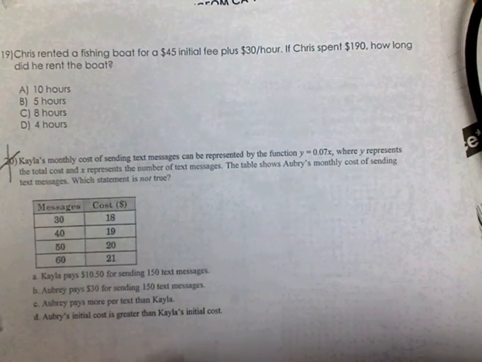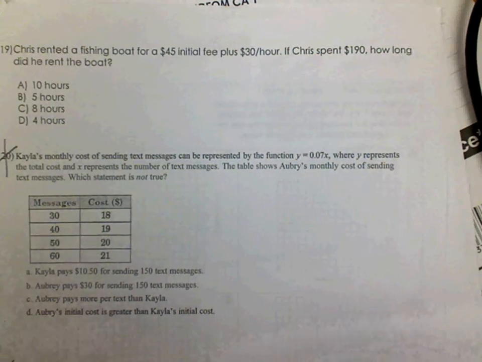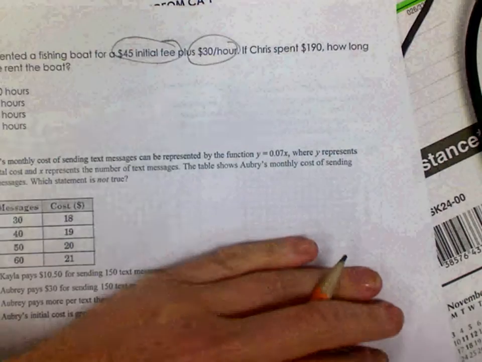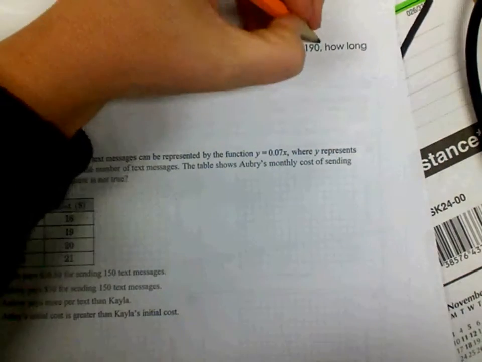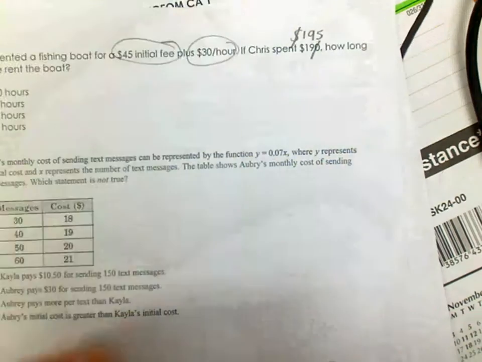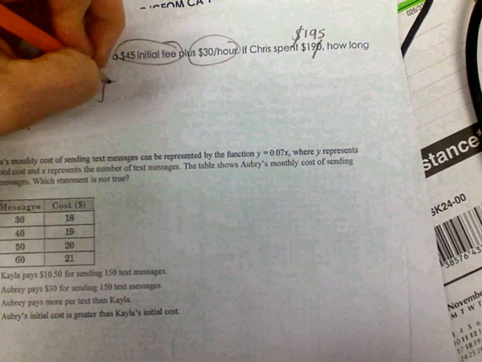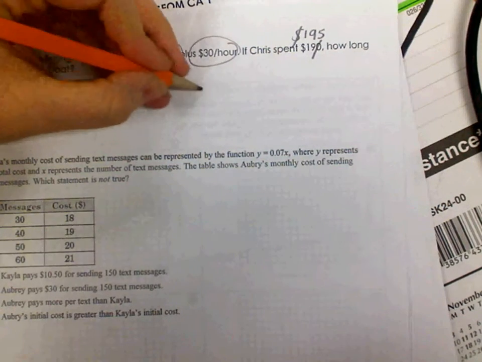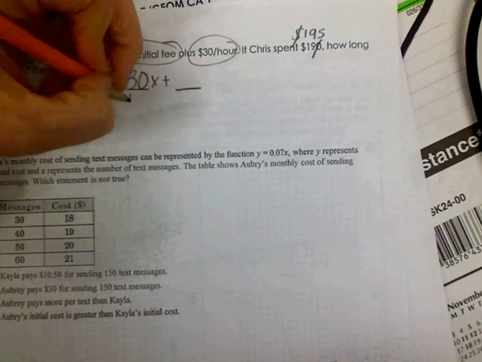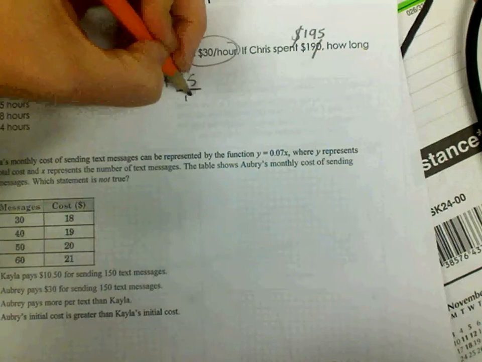Number 19 said Chris rented a fishing boat for a $45 initial fee plus $30 an hour. There's your initial value. There's your hourly rate. If Chris spent $195, how long did he rent the boat? So our equation will be here. y equals $30 an hour. That's our rate of change. $45 initial fee. That's the initial value.